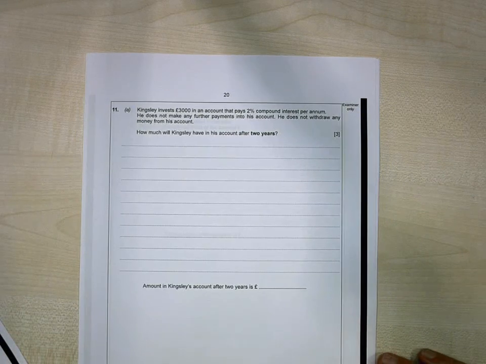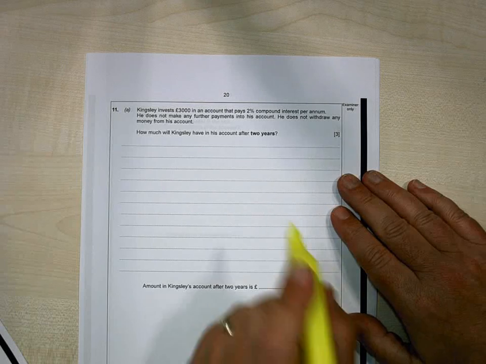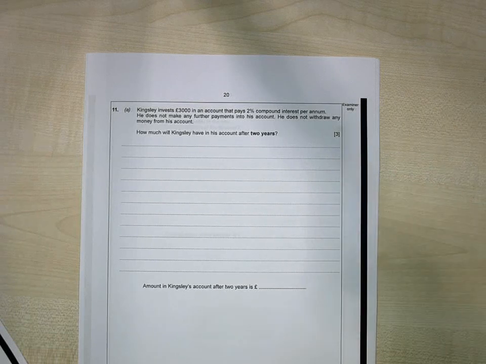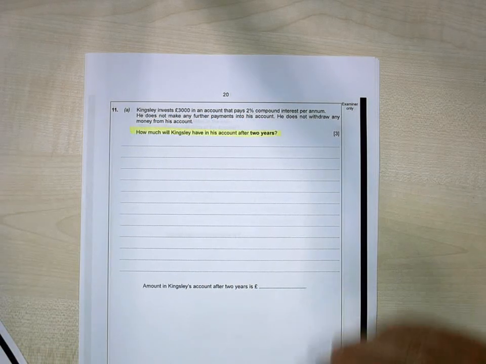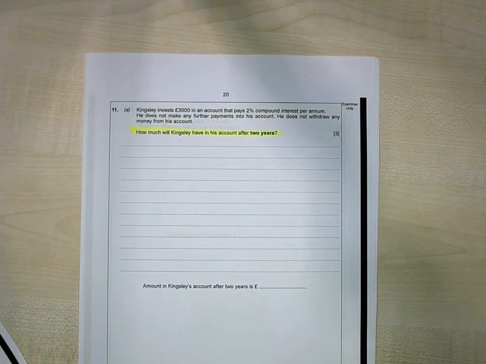Question 11. Kingsley invests £3,000 in an account that pays 2% compound interest per annum. He does not make any further payments into his account. He does not withdraw any money from his account. How much will he have in his account after 2 years?